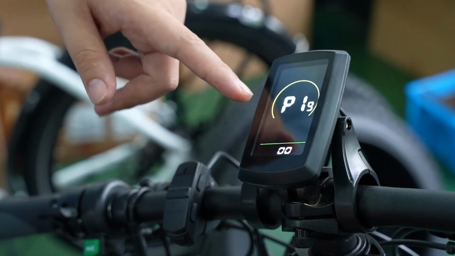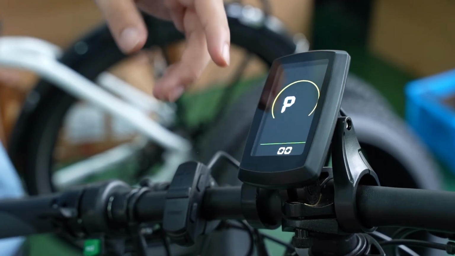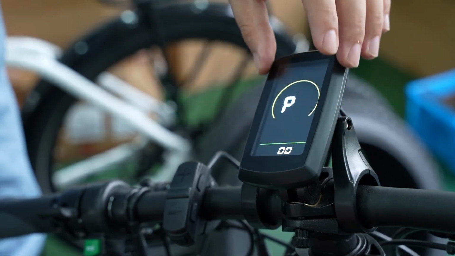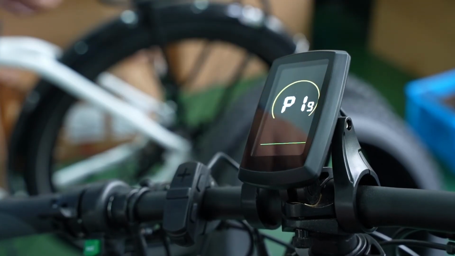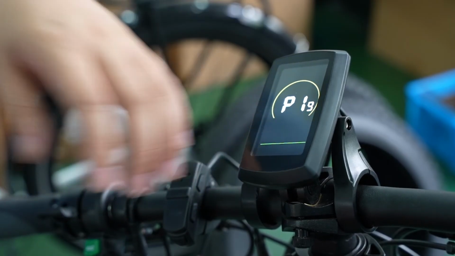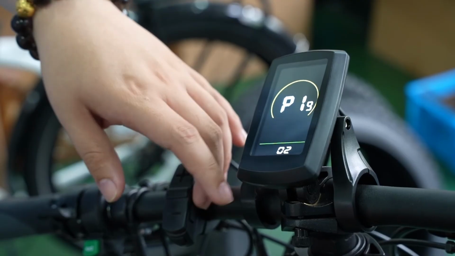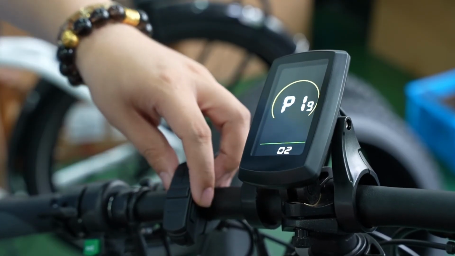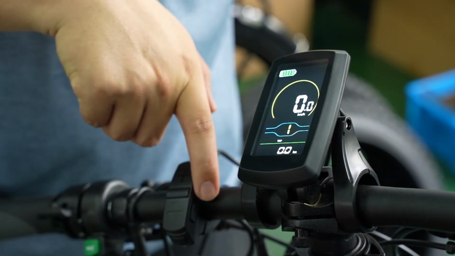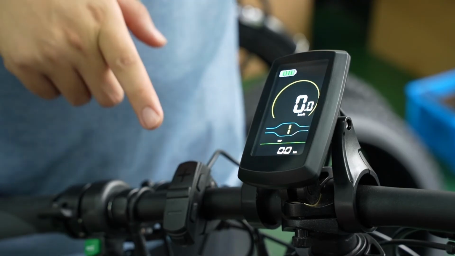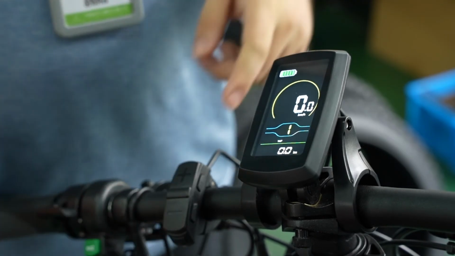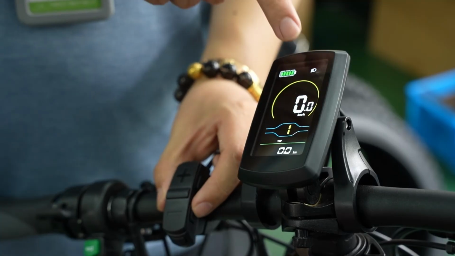P19 is the power mode selection option, but it doesn't need to match the controller, so we don't need to set it. Parameter 00 is motor 100% function output. Parameter 01 is motor 50% function output. Parameter 02 is motor 25% function output. The following separate button is for switching the lights on and off. One press turns the lights on, and the display shows the status of the lights on.